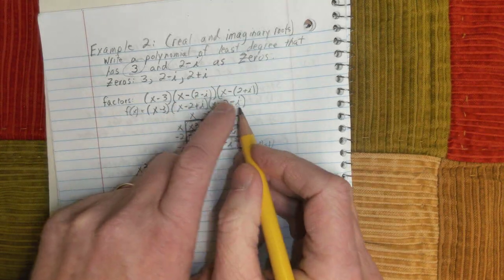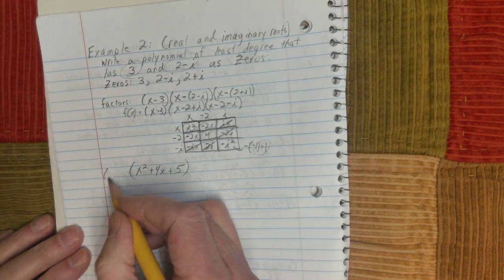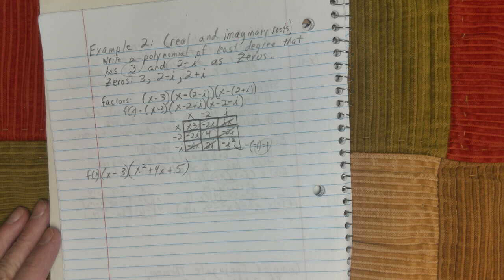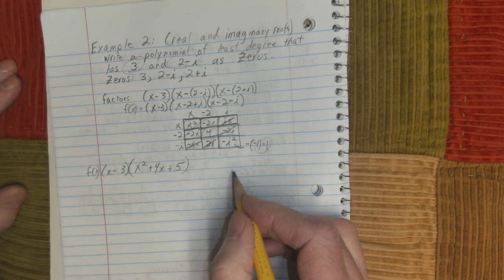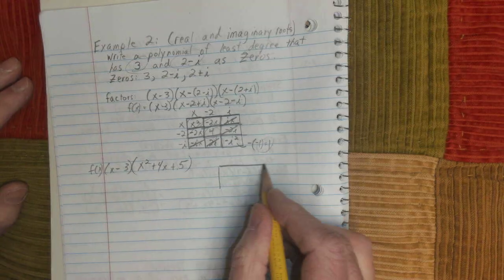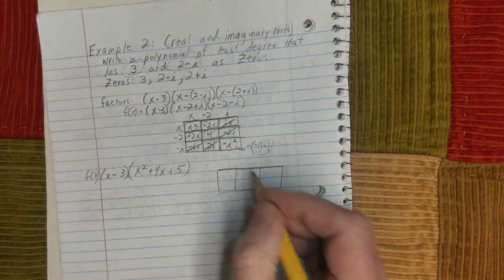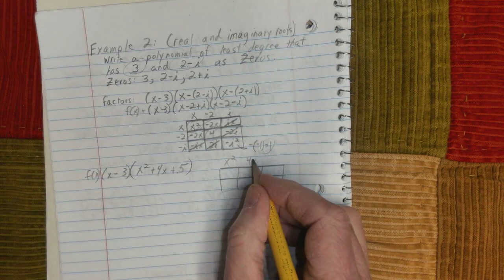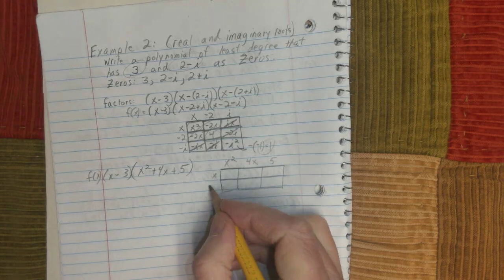So this times this is equal to x squared plus 4x plus 5. Don't forget, we still have the x minus 3. So, I'm going to make another box. I've got x squared, 4x, and 5. And I've got x minus 3.